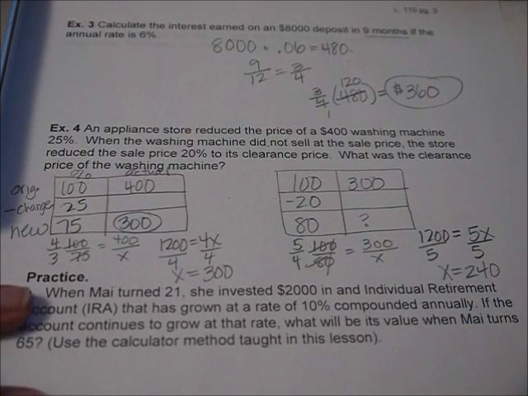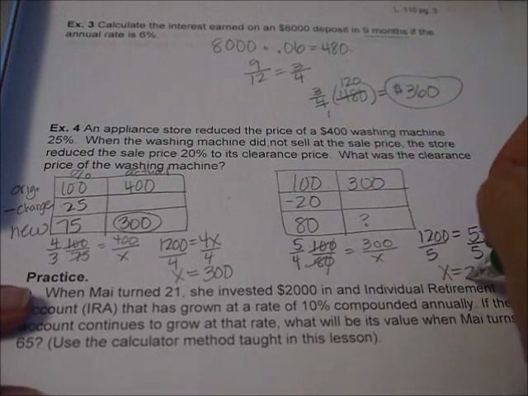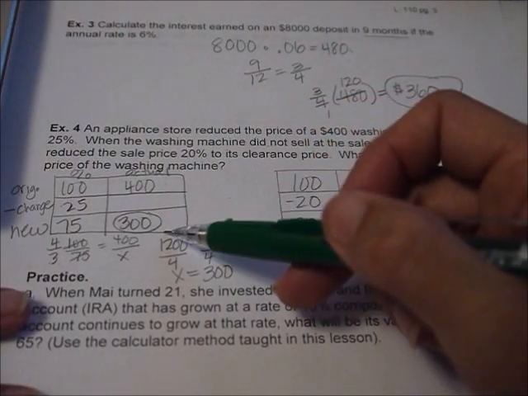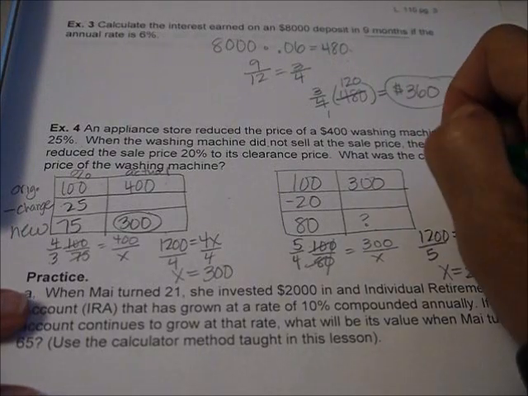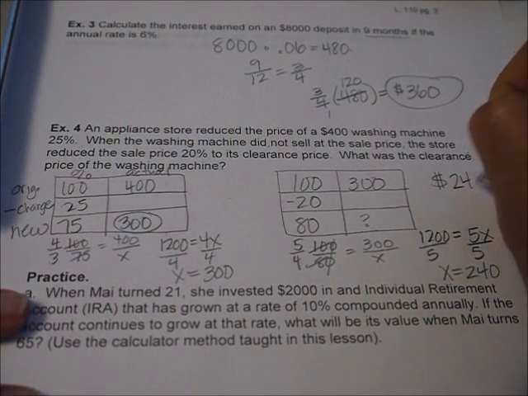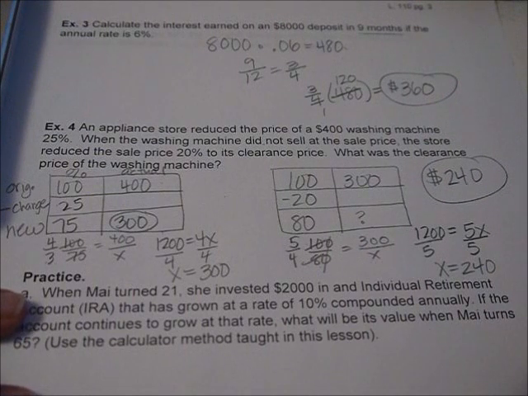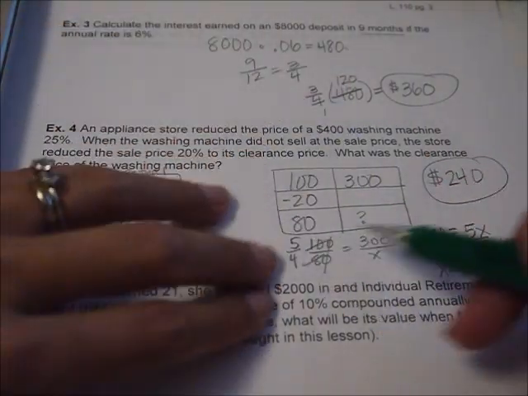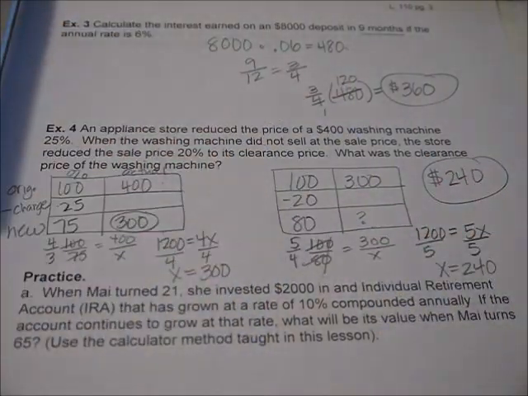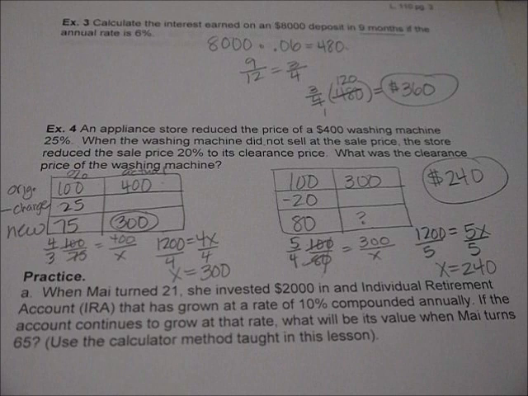If you want to see another way to do it, you can look in the book. So it was $400 marked down to 300, then 300 marked down to 240. So what's the clearance price? It's $240. The only difference they did was they didn't reduce fractions. I don't know why they would do that.